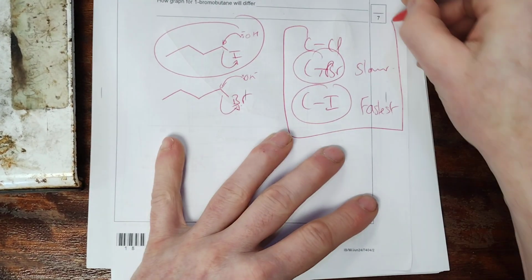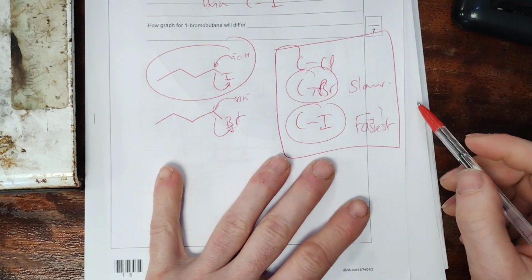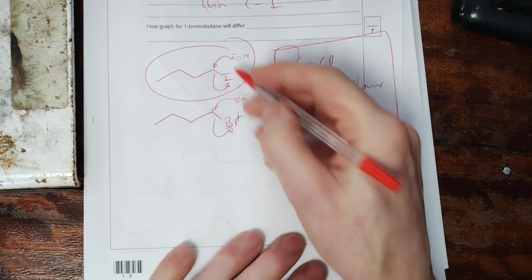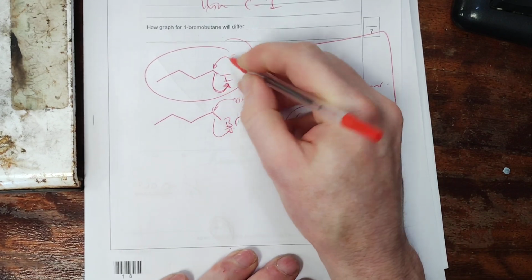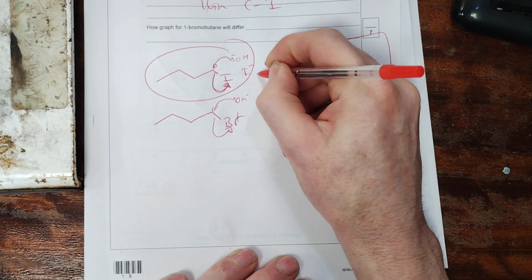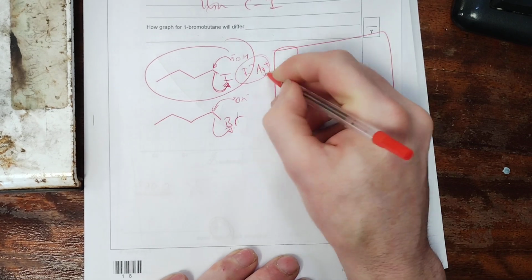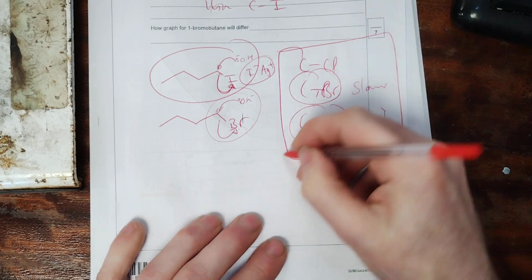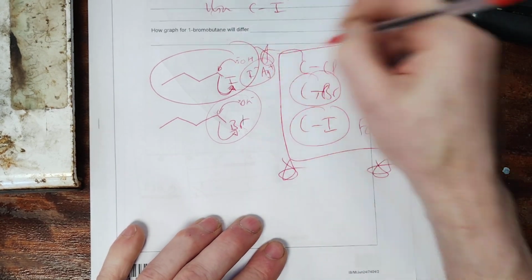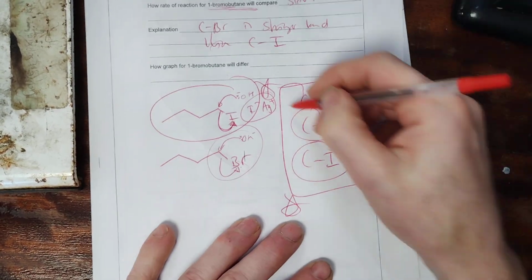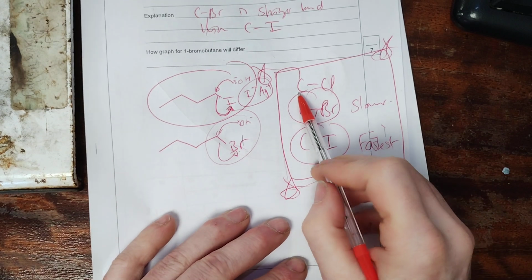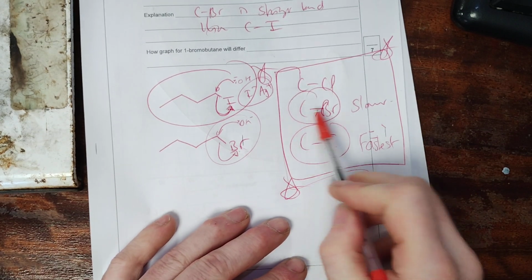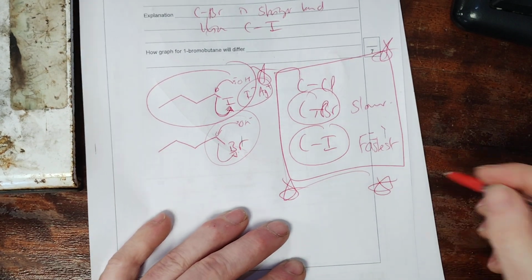Make sure you know this and therefore know that that's how they like to test it. You do a little experiment. When the C-I breaks off, the I minus bonds with Ag plus, and that gave you the yellow precipitate. You would get a cream precipitate with the bromide, by the way. So that was a little bit of tricky practical chemistry, but this was the learning required. C-Cl would be the slowest, C-Br a little bit faster, C-I would be the fastest because this bond is the weakest. If you need to chat to me about it, come and see me.